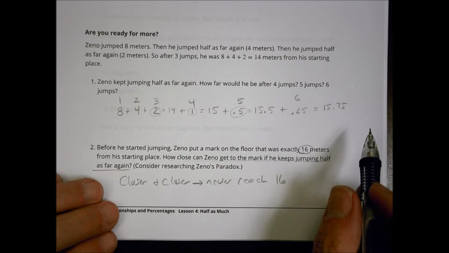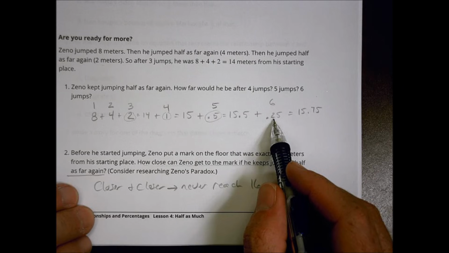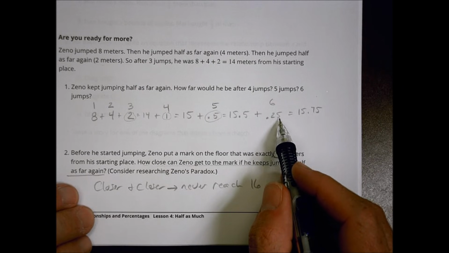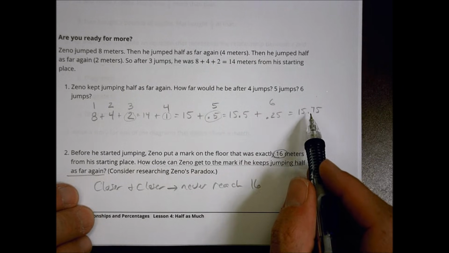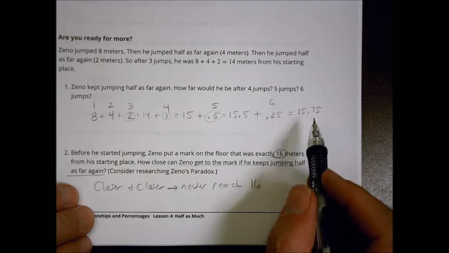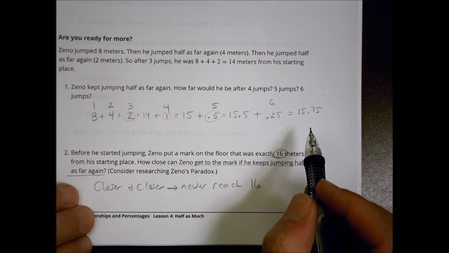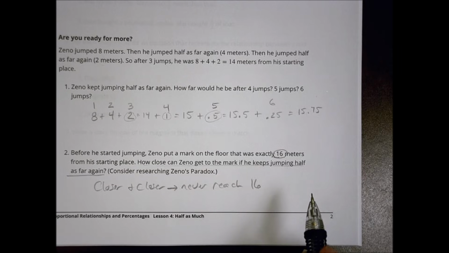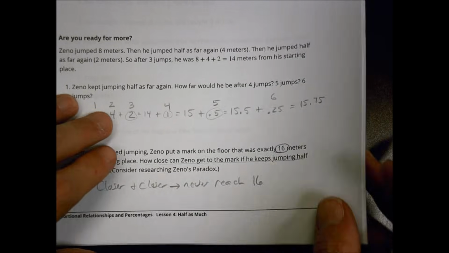And that's because what's going to happen is, as I keep breaking this in half, I'm going to get a smaller and smaller decimal that I'm going to add to this, but I'm never going to quite reach a whole number of 16. It's just never going to happen. It's kind of a cool little problem, something cool to think about. Let's look at the next one, 4-3.